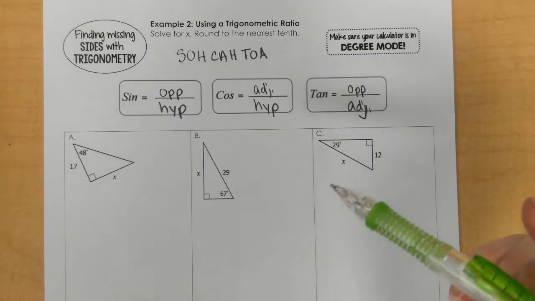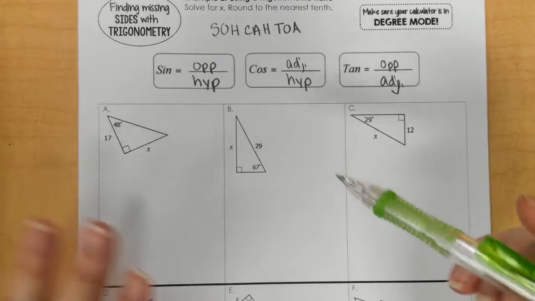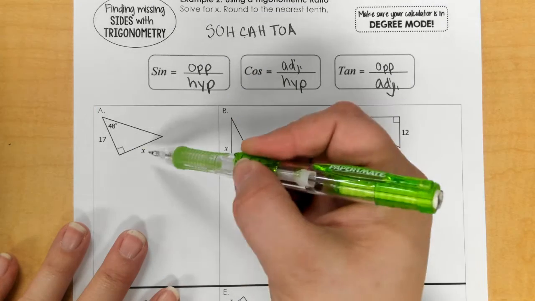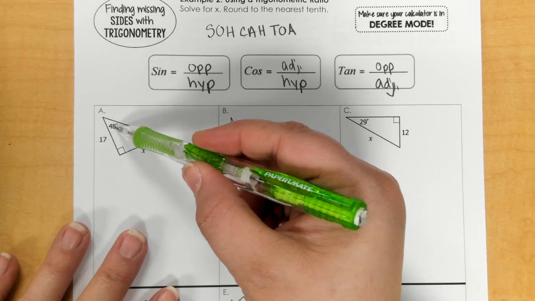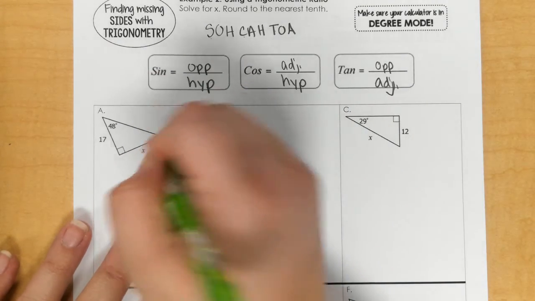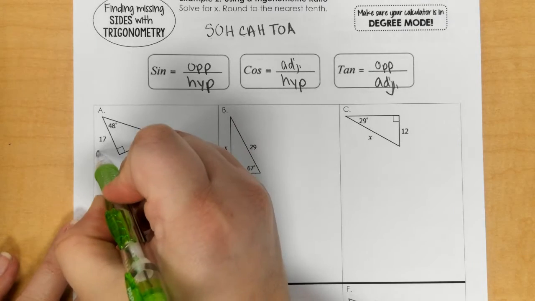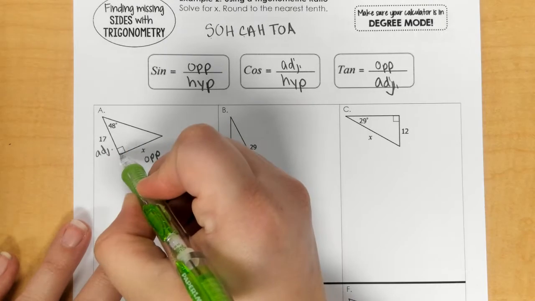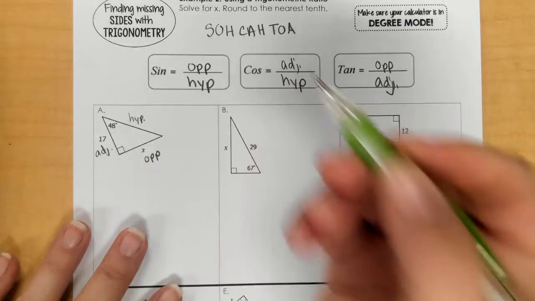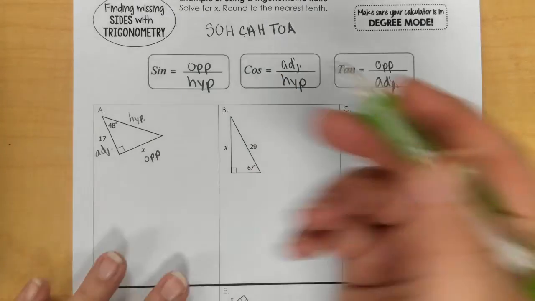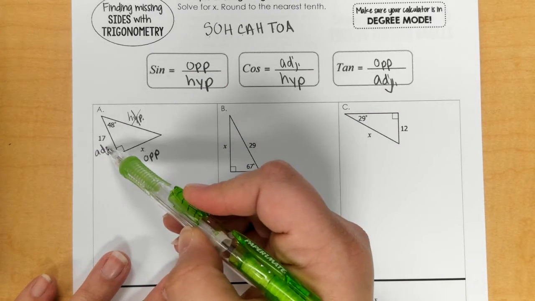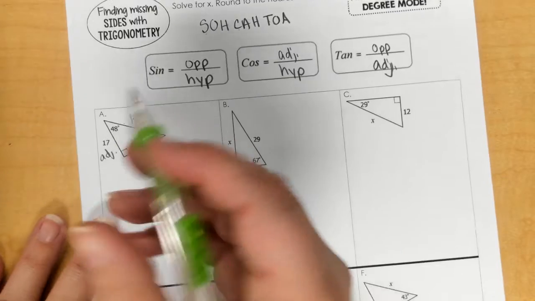Okay? So first, for letter A, from angle 48, we have to be able to label our sides. So from angle 48, this would be the opposite. This would be the adjacent. And here's my right angle, so this would have to be the hypotenuse. Now, we don't need the hypotenuse here, so I'm going to mark it out, because we need to find x, and we have 17 in the angle.